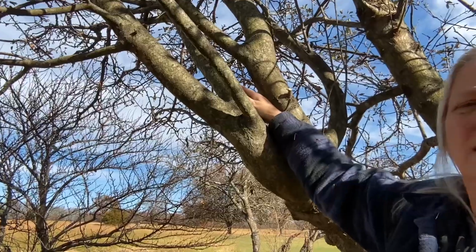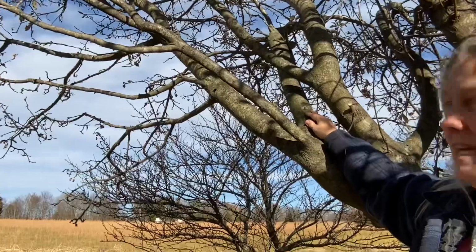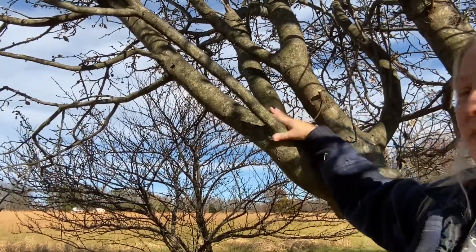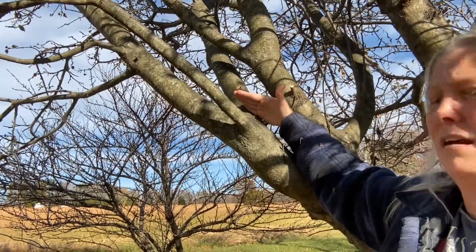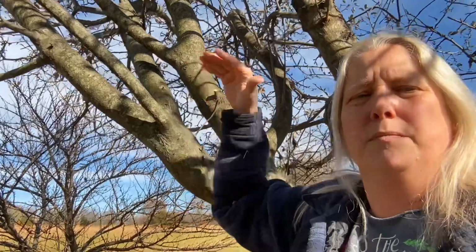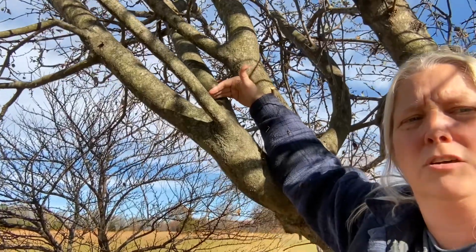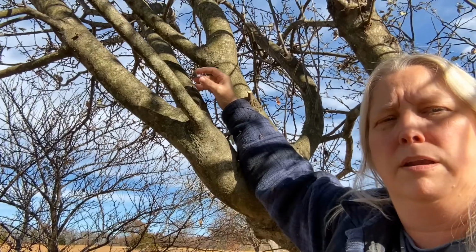When we get to taking this particular branch out, we will be using a diagonal cut where that branch meets the limb for the tree. So we want to cut at a diagonal. That'll help it to shed rain. That will prevent disease and prevent wood rot. With the rain being shed off at the diagonal, much better than if we were to cut it flat, in which rain could go ahead and sit on that branch and cause that wood rot.